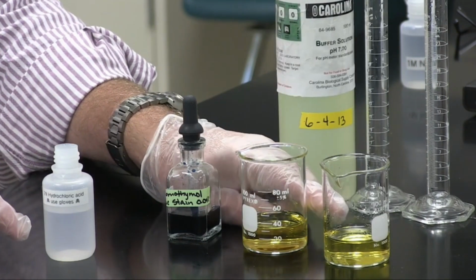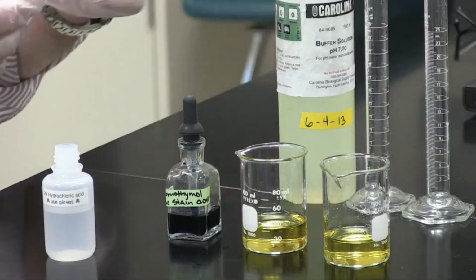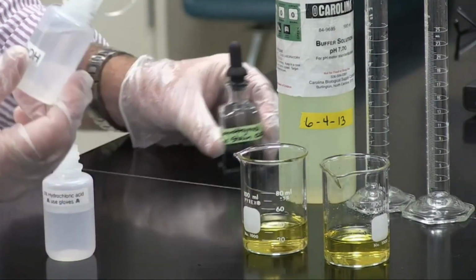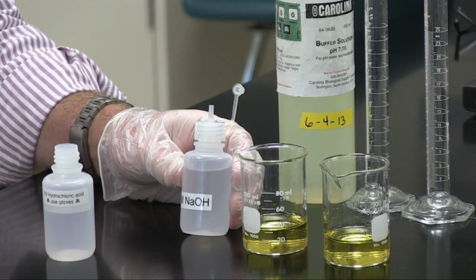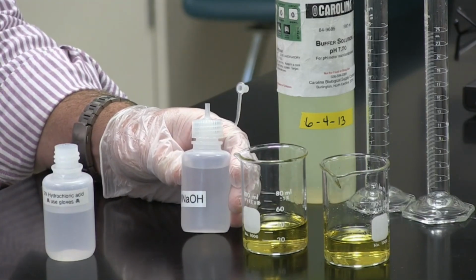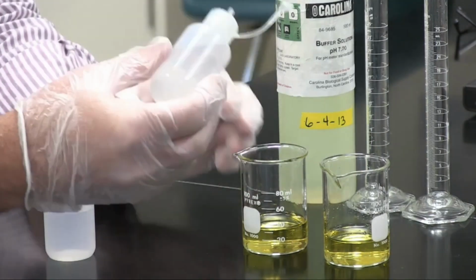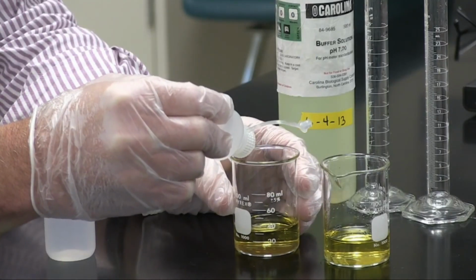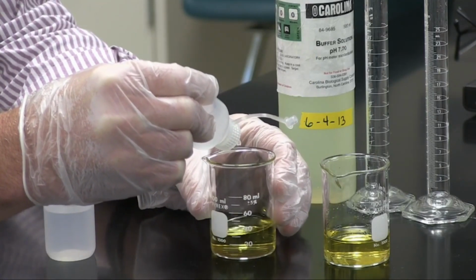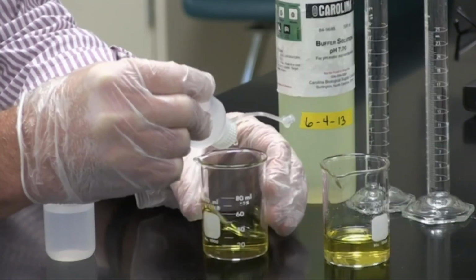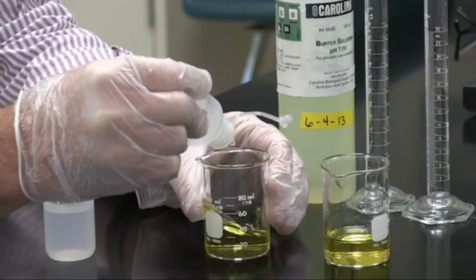It took many more drops of the hydrochloric acid to turn the buffer solution from blue to yellow as opposed to the water. Now, just for fun, let's add a base to each solution. This is 1 ml of 1 molar sodium hydroxide solution, and I'm just going to add a few drops in here as I stir.